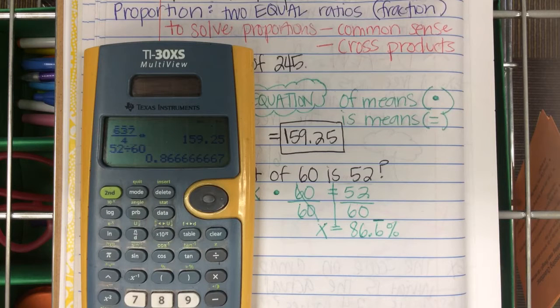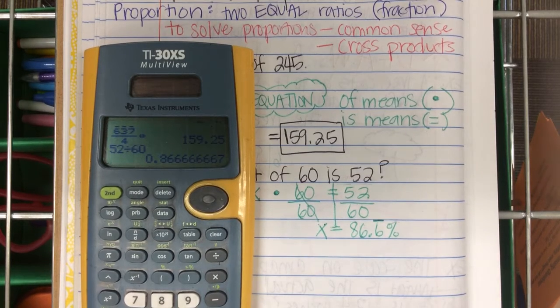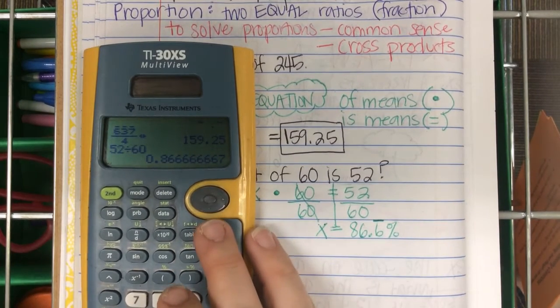So you have to move your decimal two places. Percent means out of 100. So that's one way of solving them, by making percent equations.